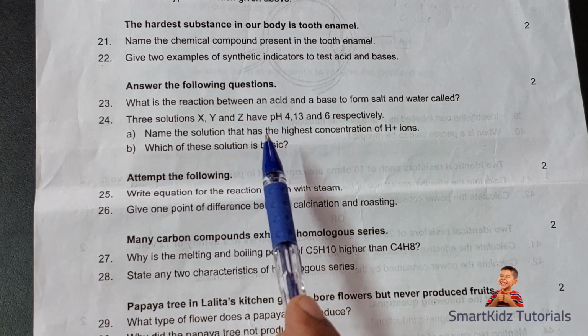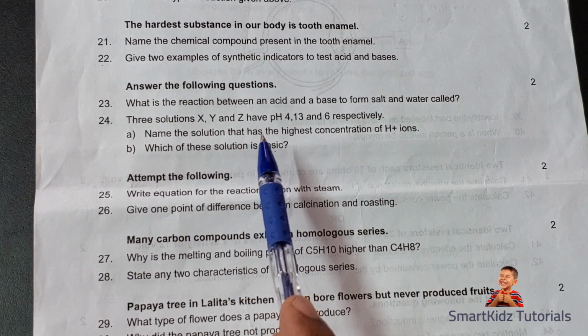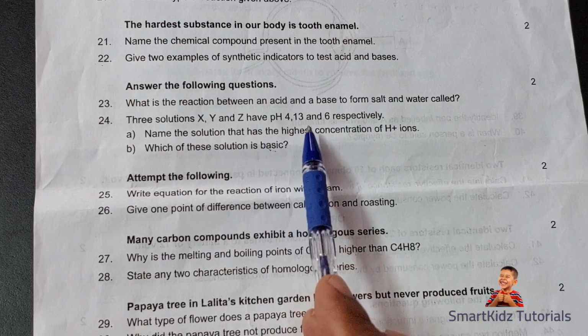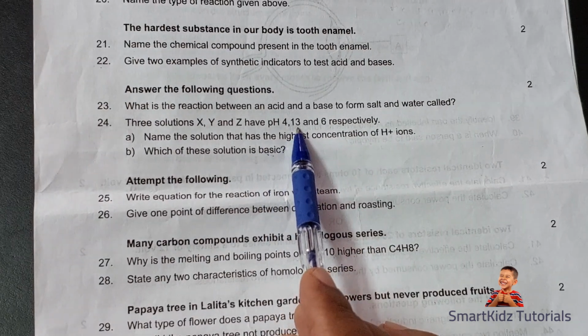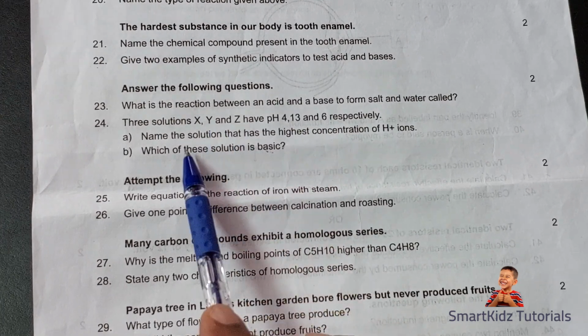7. Anything above 7 is basic. Anything below 7 is acidic. 7 is neutral. So which are the ones above? So there's only one, which is 13. So this 13, that is solution Y, is basic.